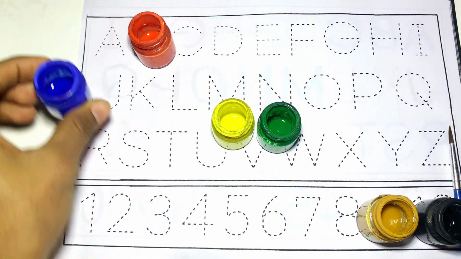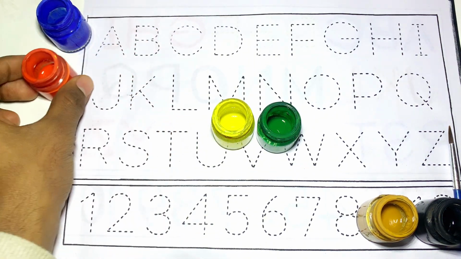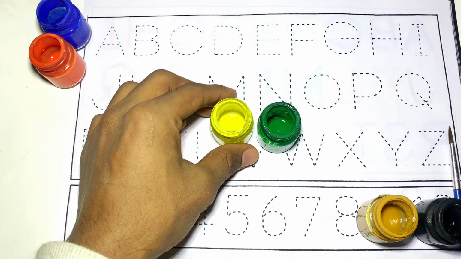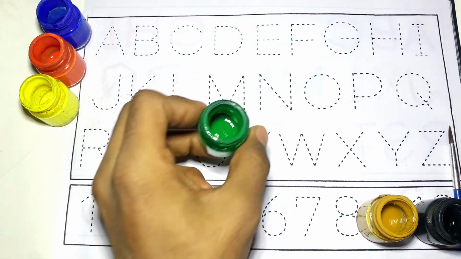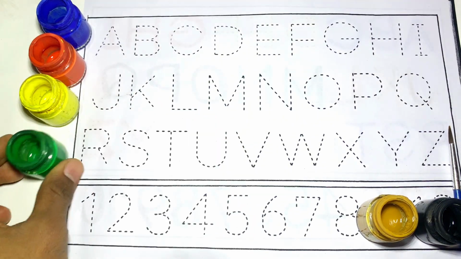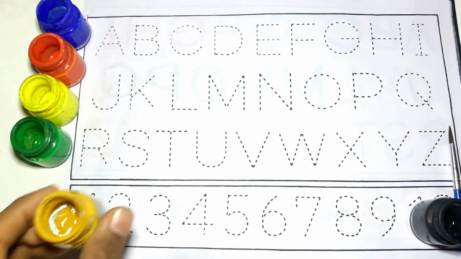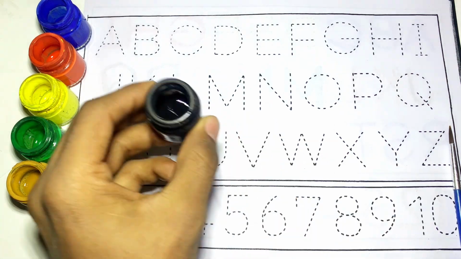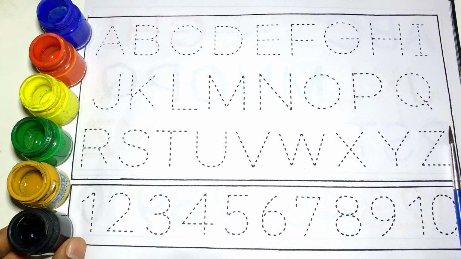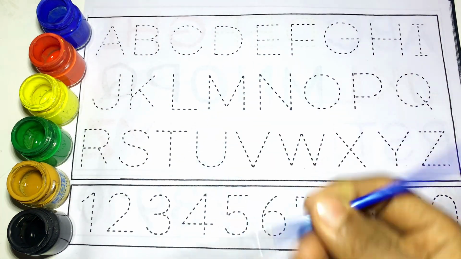Blue color. Red color. Yellow color. Green color. Yellow ochre color. Black color. Kids, now coloring alphabets and numbers.